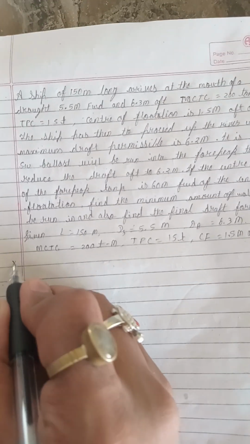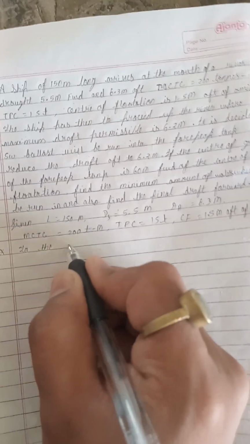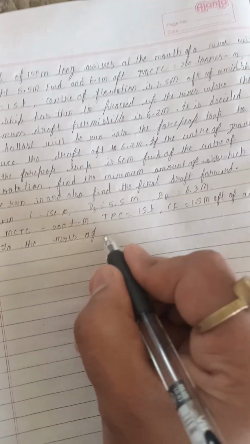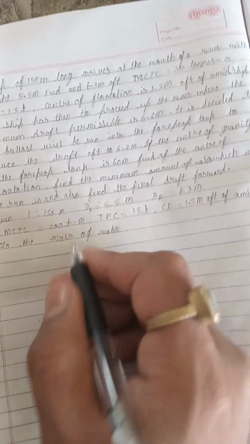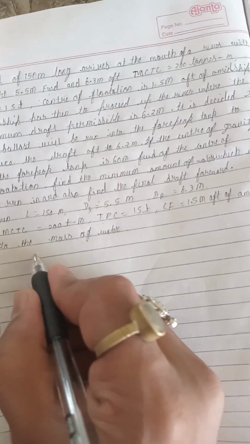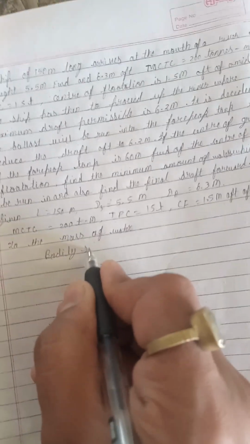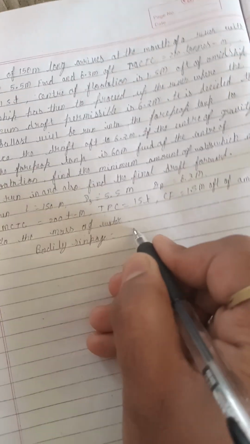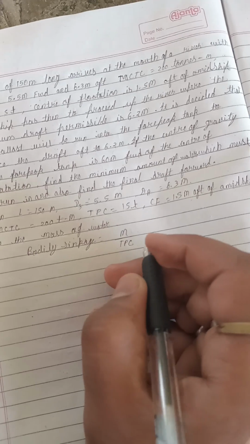So first of all what we are supposed to do is to find the mass of water. Now, bodily sinkage is equal to m by TPC.